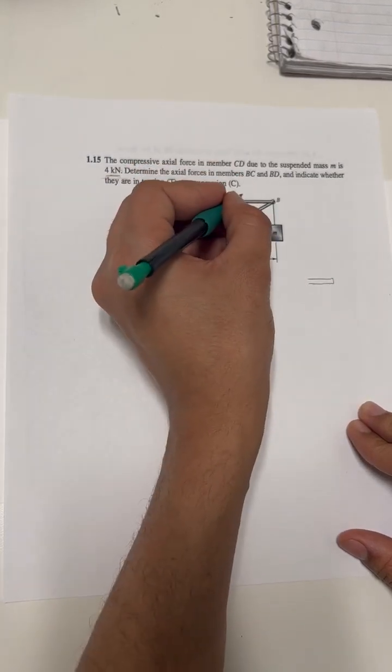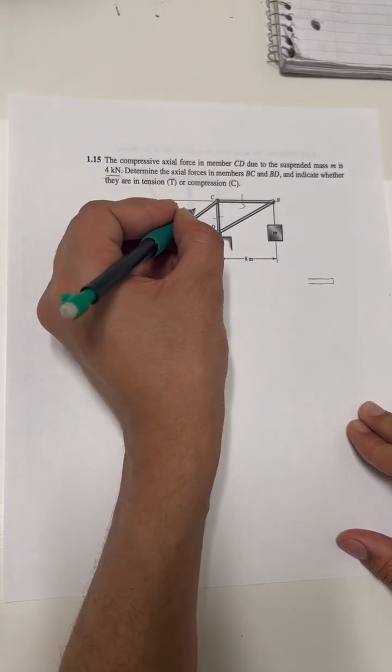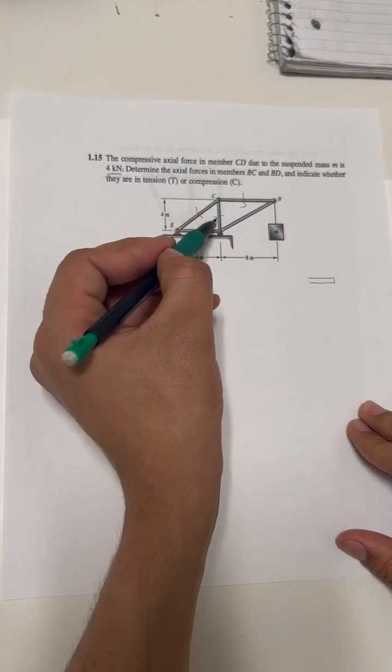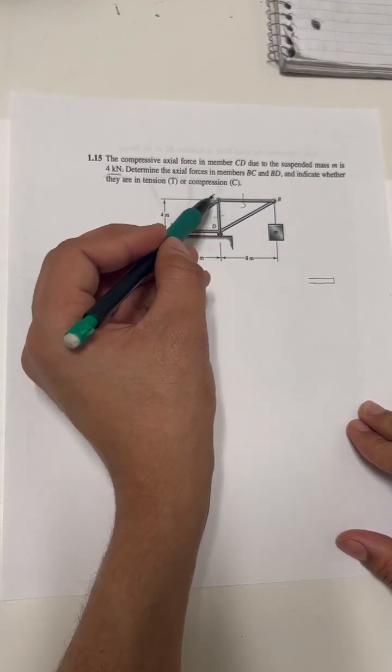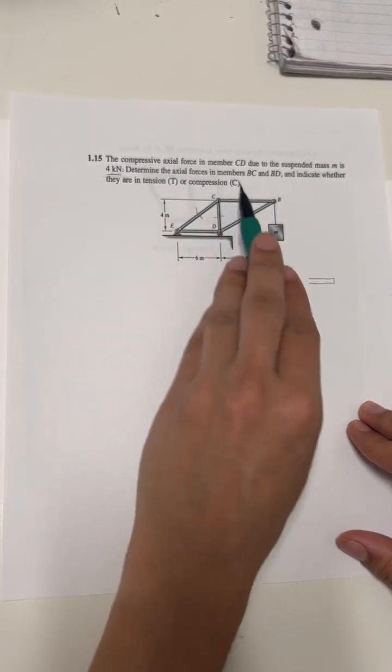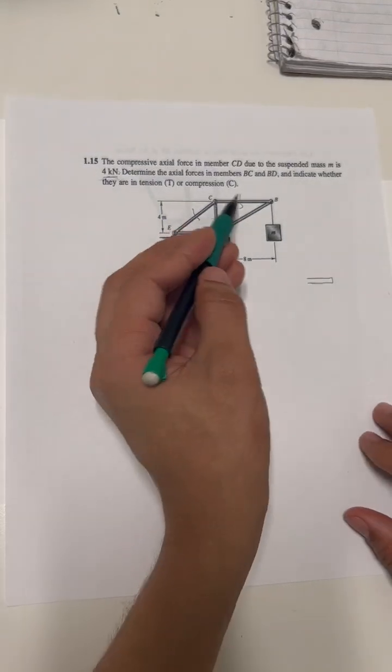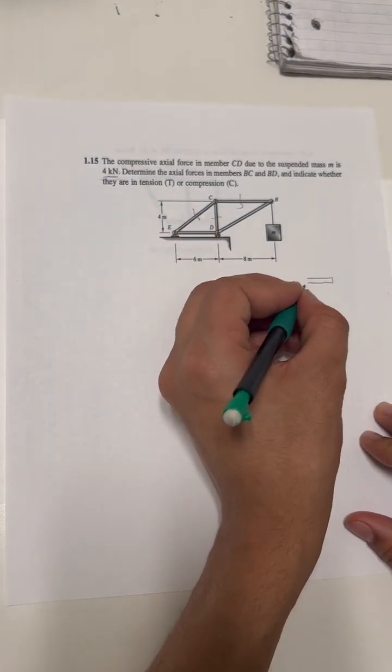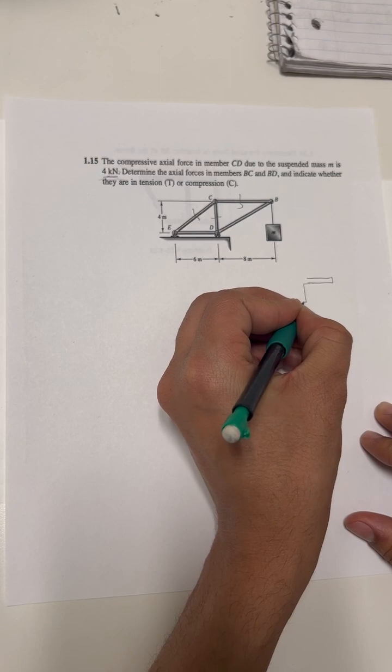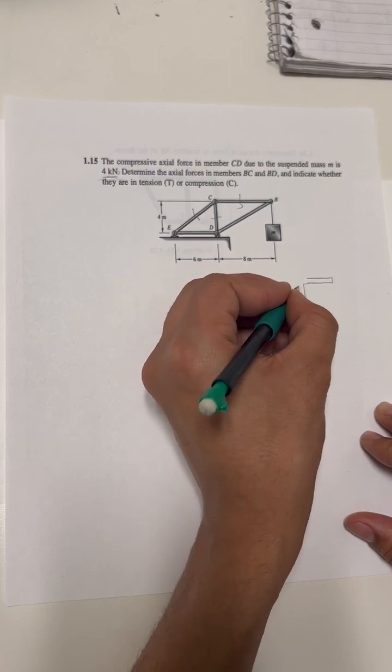I'm cutting it just to let you know. We cut it to get the forces. We write the free body diagram, just cut it like that.